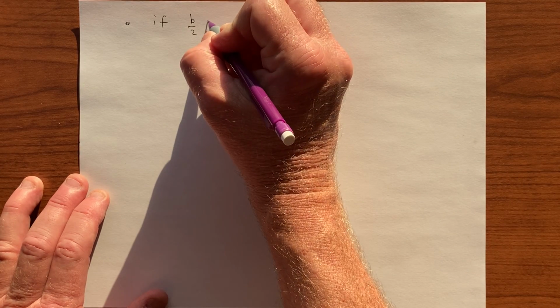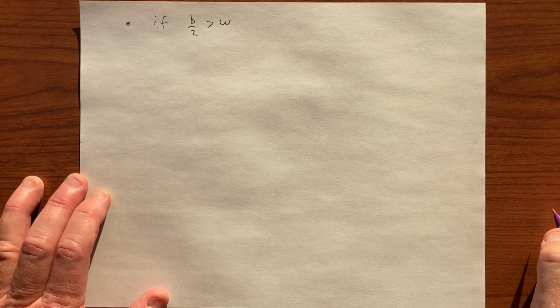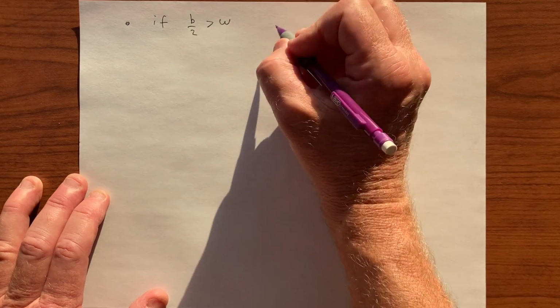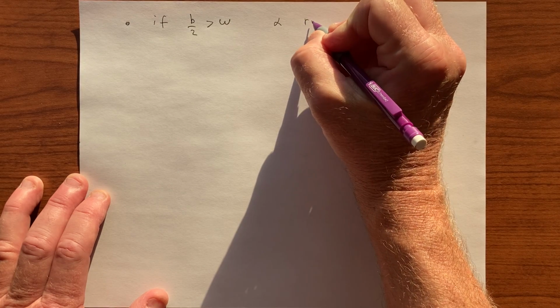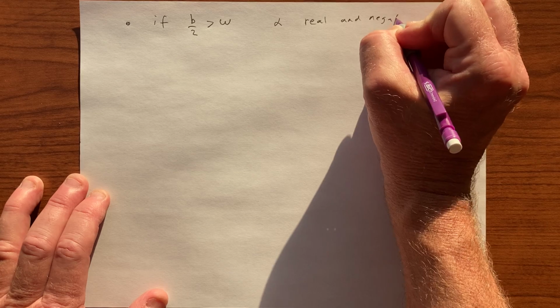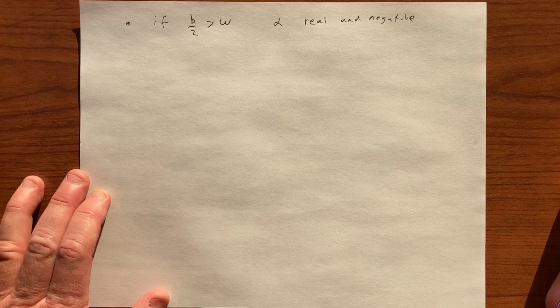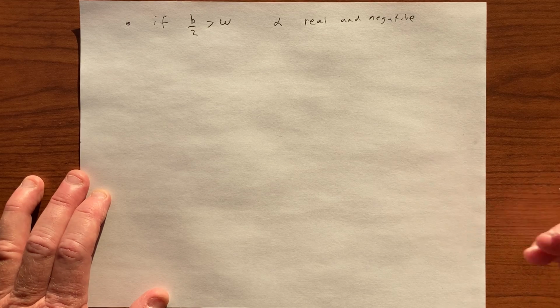And so now we have different behavior depending on the size of the terms. If b over 2 is greater than the angular frequency omega, then both solutions for alpha are real and negative. And so the solution is really a sum of decreasing exponentials.